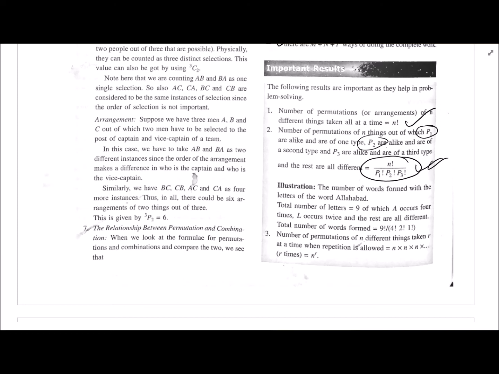Now the number of permutations of n different things taken r at a time, where repetition is allowed. Let us say there are 3 places to be filled and 5 people are there. So for every place we have 5 options. No, in case of people it will not be applicable because repetition is not possible. It is a case of reverse.